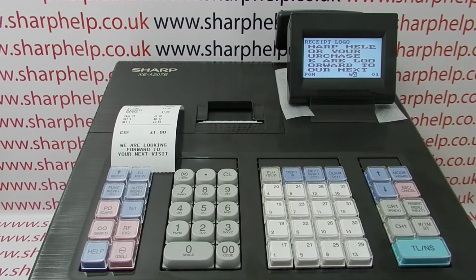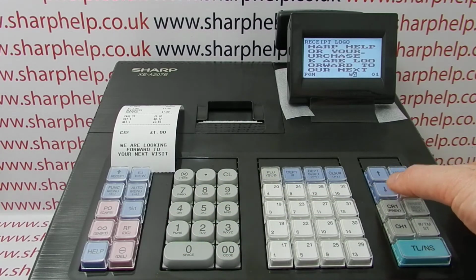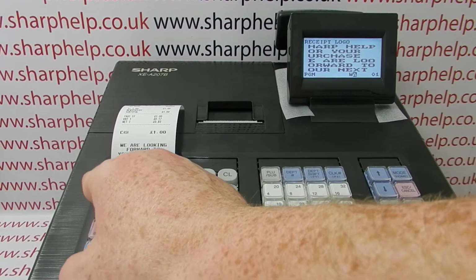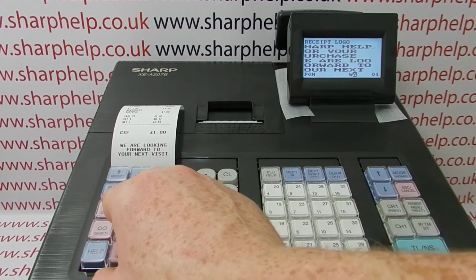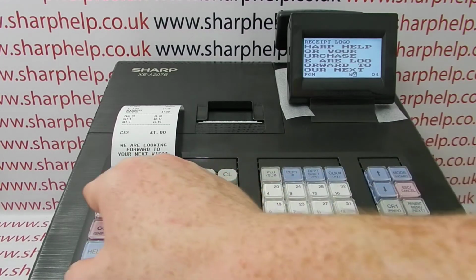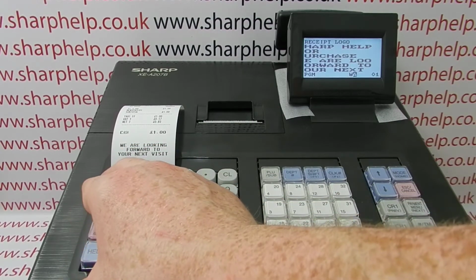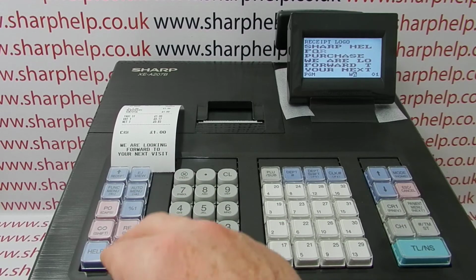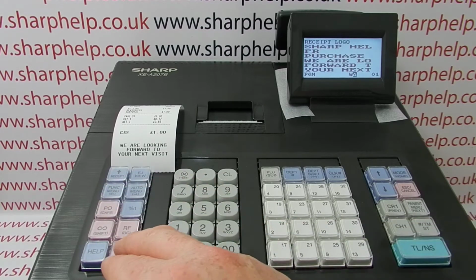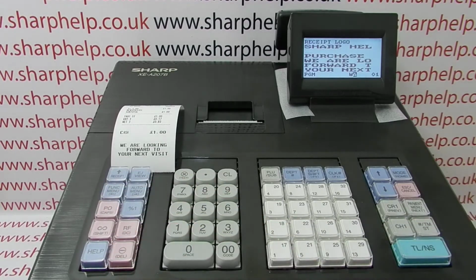Okay, so we're happy with line 1. You can arrow down to the next line and then arrow back to the start. Delete as you go along, make it easier. There we are, we've got line 1 in, and we're now at the start of line 2.